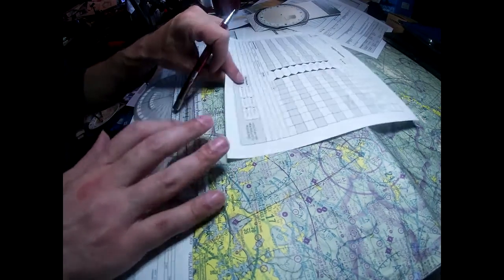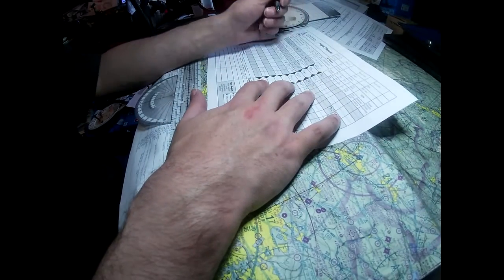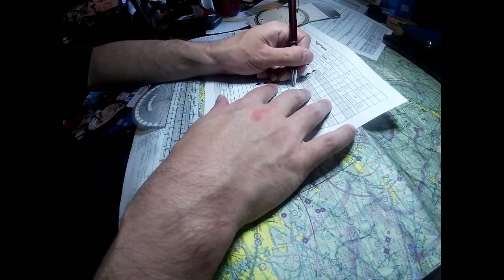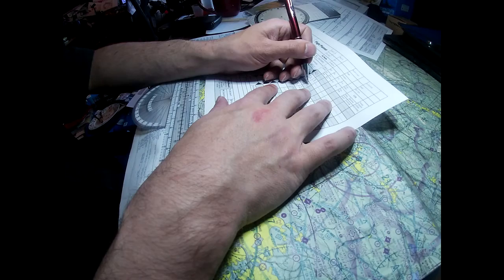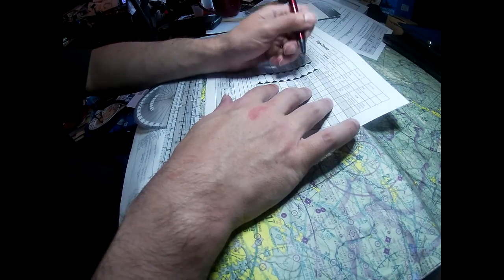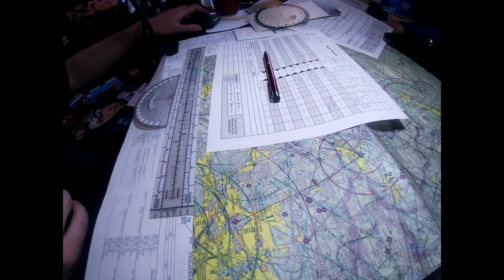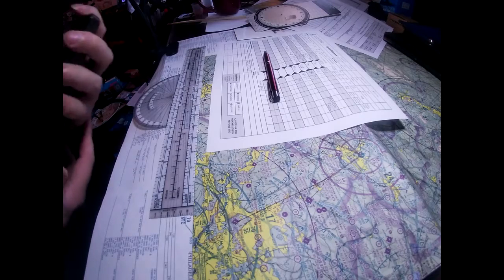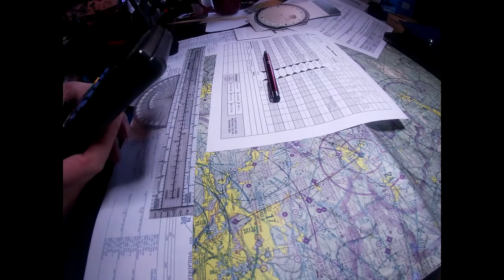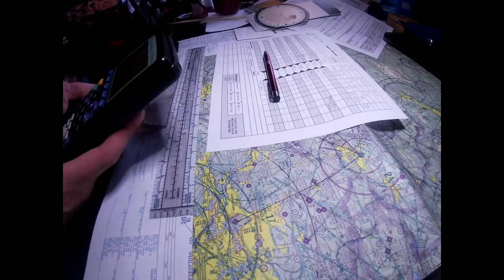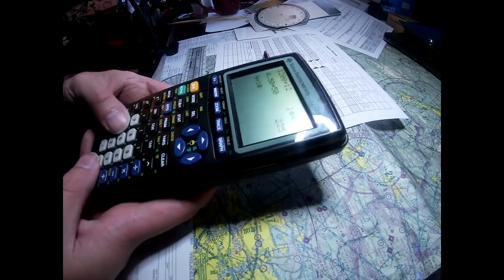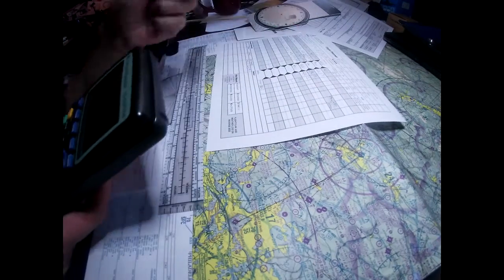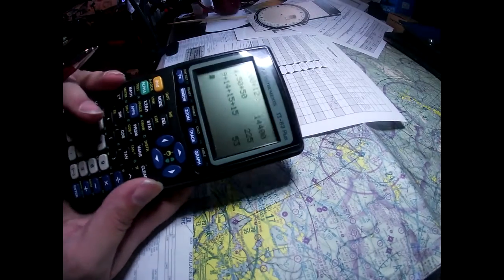And then 15 for the last one. So 30, 34. I think we got it. Nine plus 14 plus 15 plus 8 equals 53. So we're about a mile off somewhere. That's not bad at all.